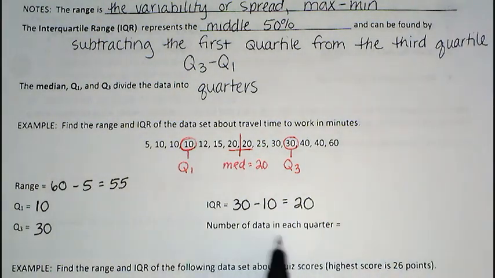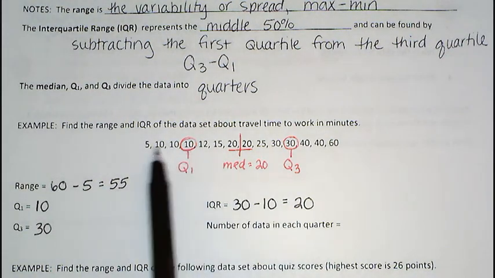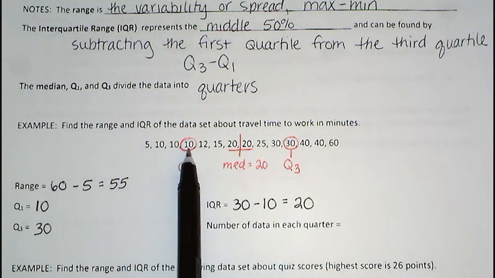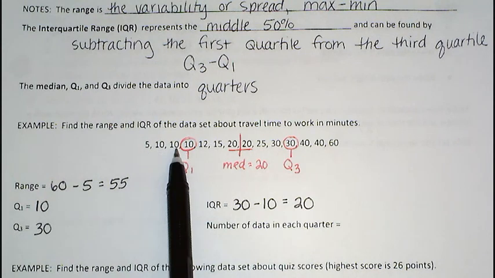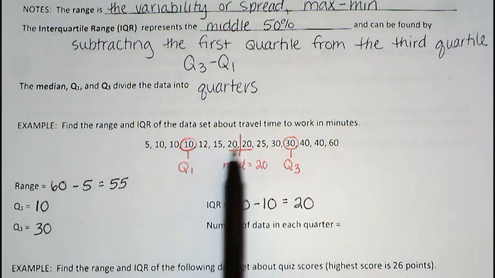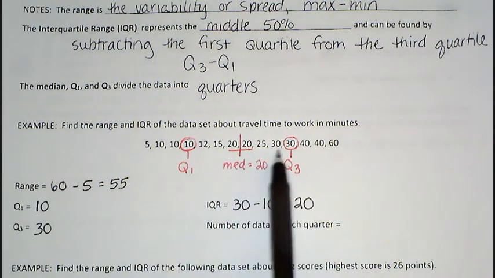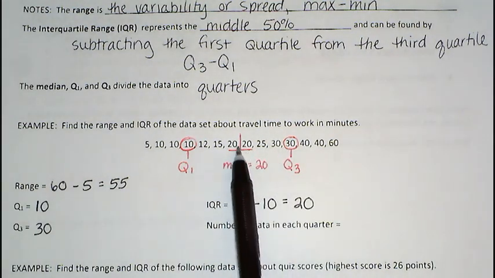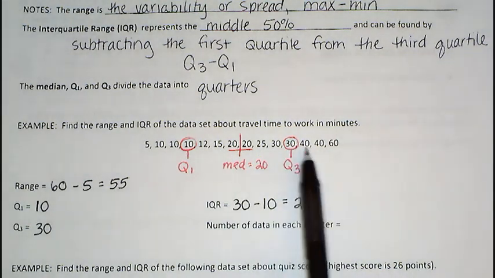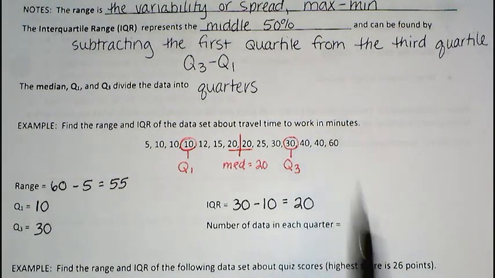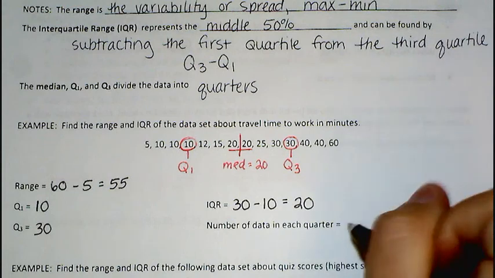And now the number of data in each quarter. So if you look, 10 was right in the middle of the lower half. I have 3 data points before it and 3 data points after it. And then if I look at the upper half, I've got 3 between my median and my Q3, and I've got 3 after it. So I've divided it up evenly into groups of 3.